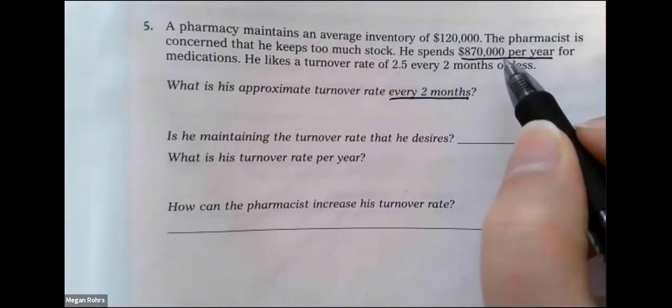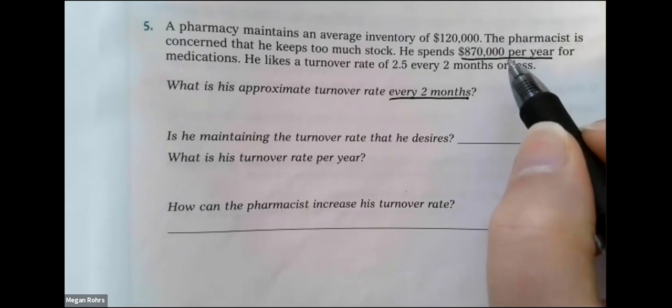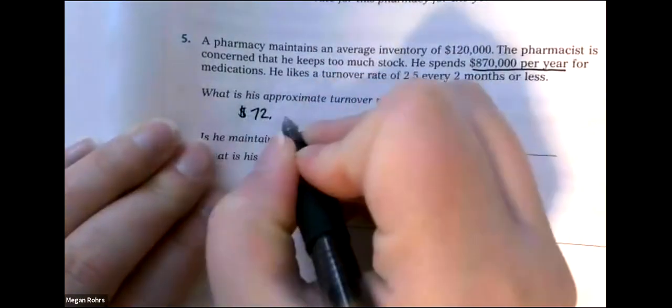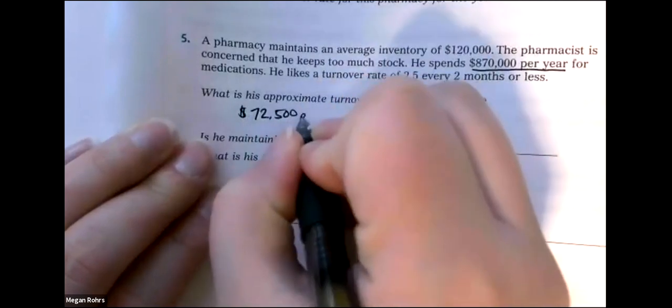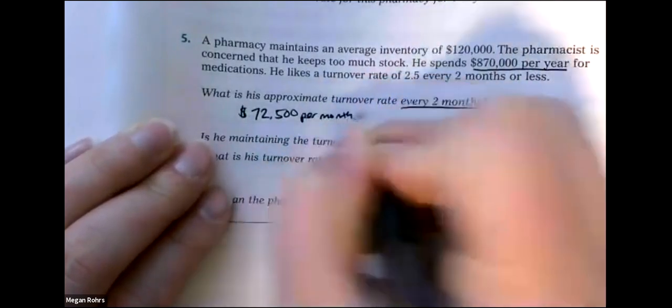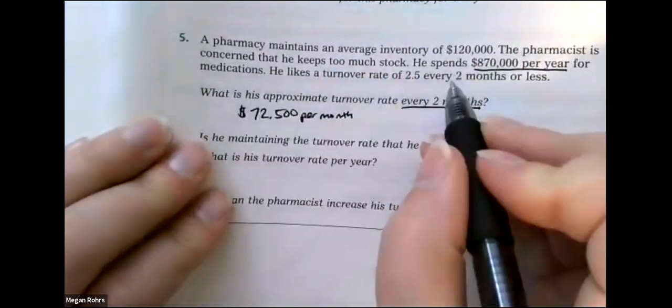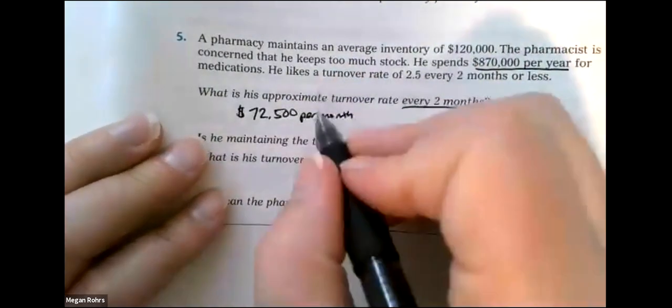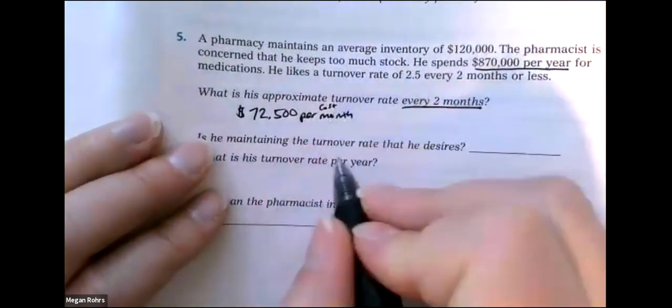So 870,000 divided by 12 would give me 72,500 per month. That's how much he's spending. So that's the cost per month.